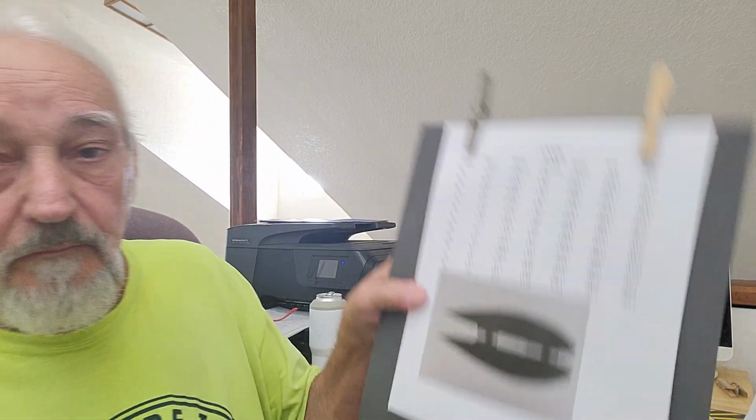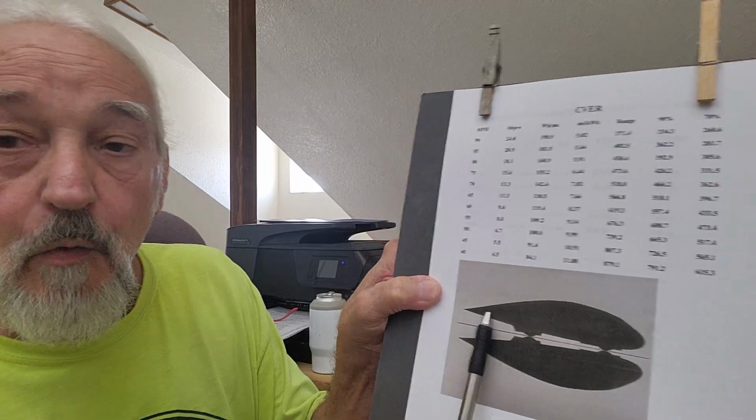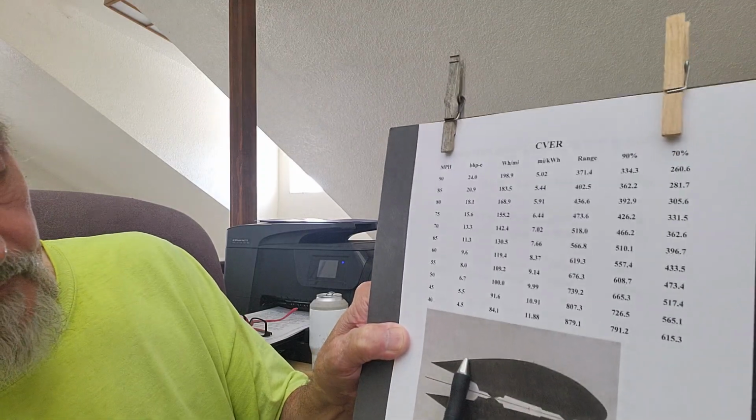Now, there would be some objections to this car because of this long tail. However, what you need to understand about that long tail is that it could be detachable. In other words, you could take it off from here back for local driving. There's no need to have a tail like that unless you're on the highway. If you're traveling somewhere, it's not an issue.